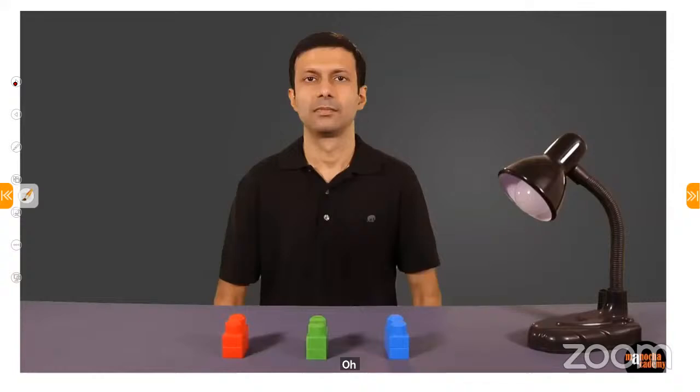Blue, red and yellow. But those are the primary colors of natural light. Blue, red and green.